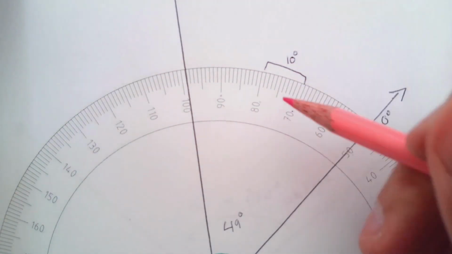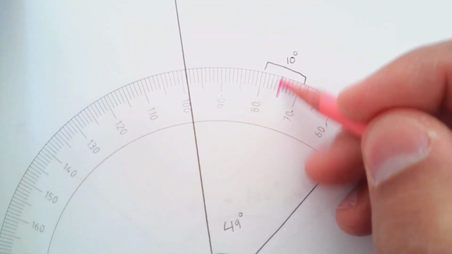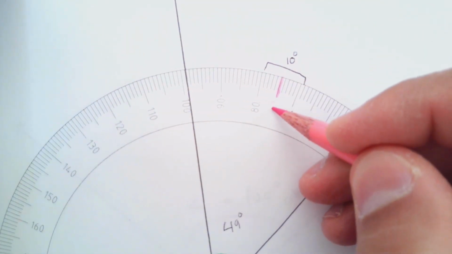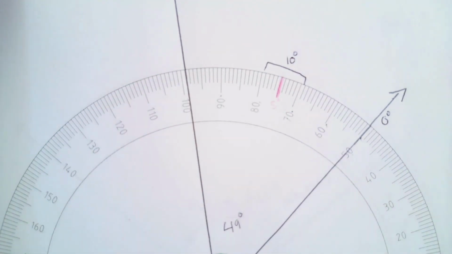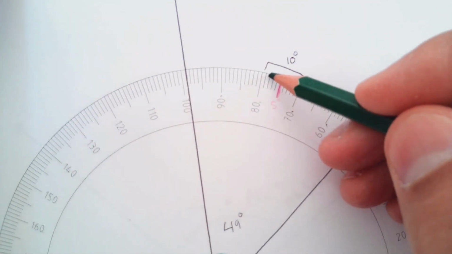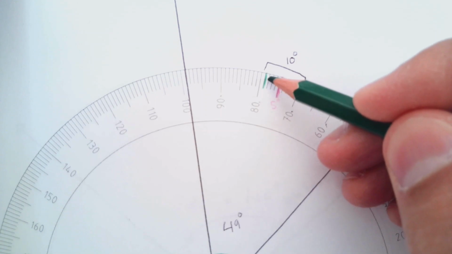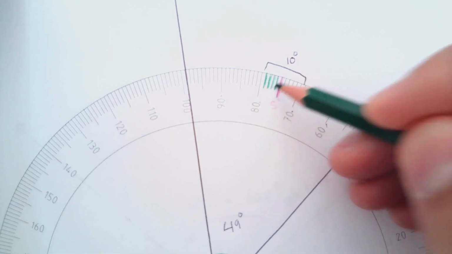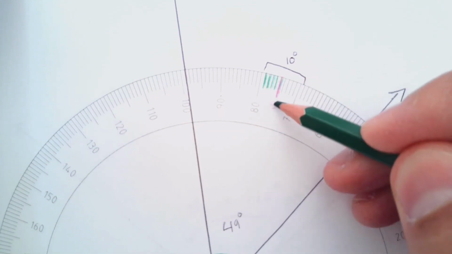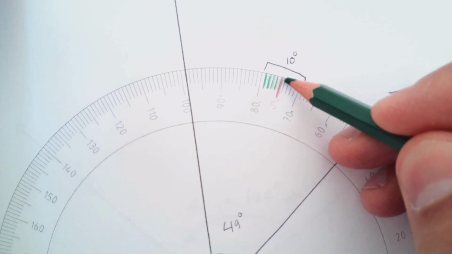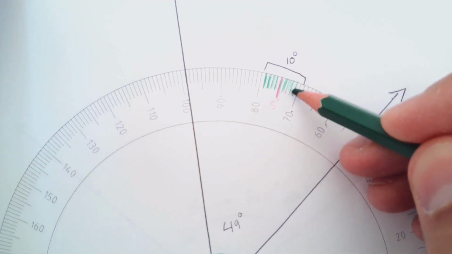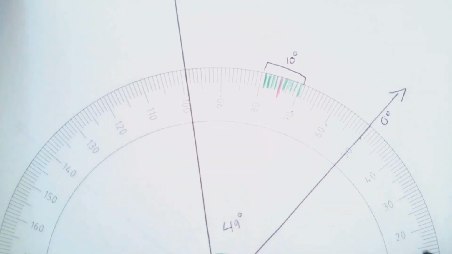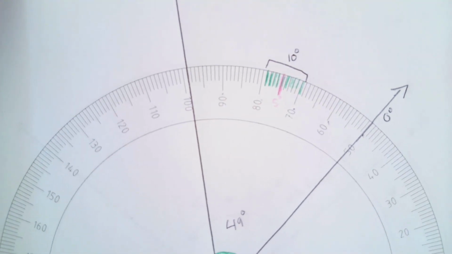It has hash marks that go by 5, so this is 5 degrees extra, and it has hash marks that go by 1 degree. Okay, so here is 5, that makes 5 degrees, and here is 10 degrees. Okay, so this is how we measure angles.